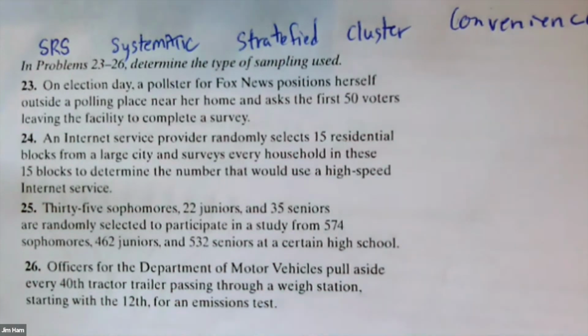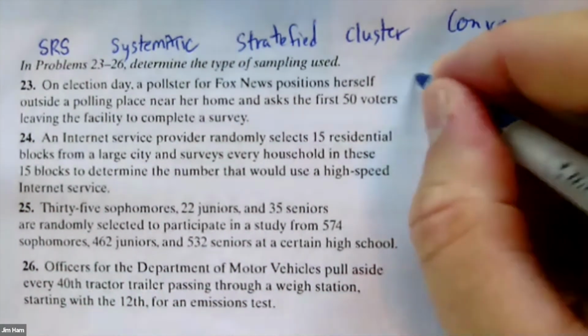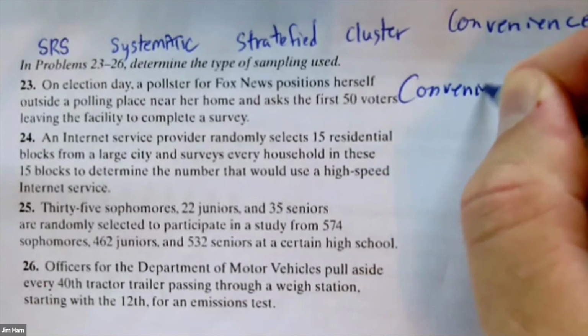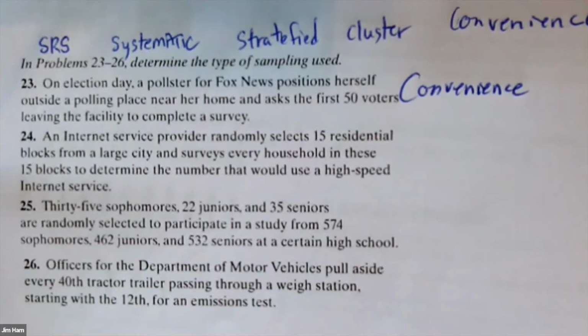Yes, this one is convenience because this pollster found it convenient to walk down to the local polling station and ask people. There was no randomness that occurred. The pollster didn't randomly select every 6th voter coming out of the polling place. They basically just asked the first 50 voters. And there's no evidence in what they've described in number 23 here that any randomness occurred.